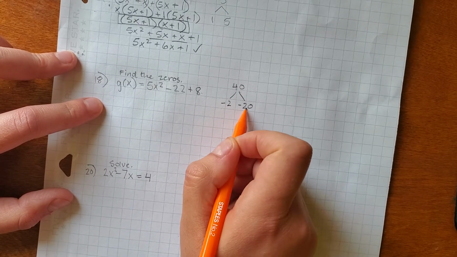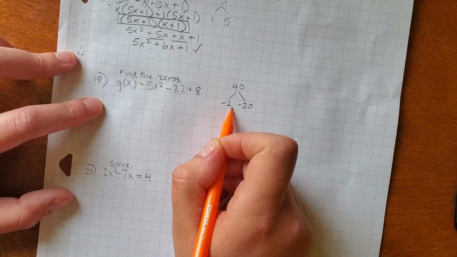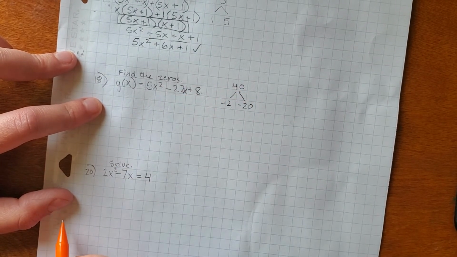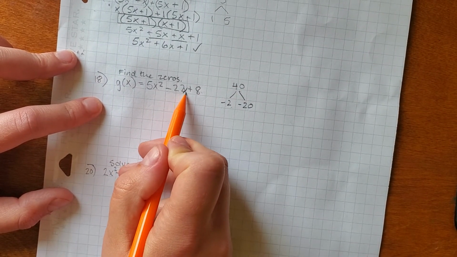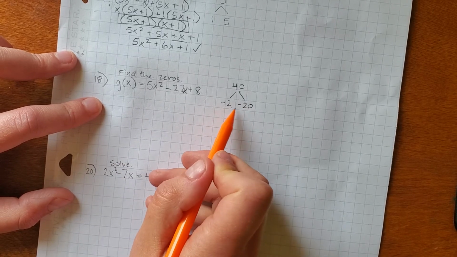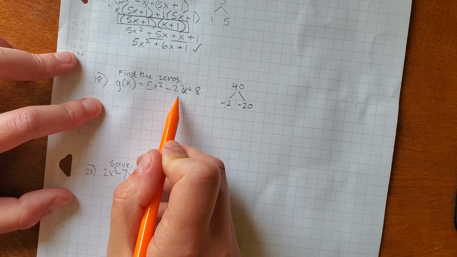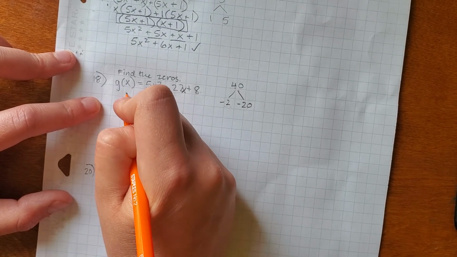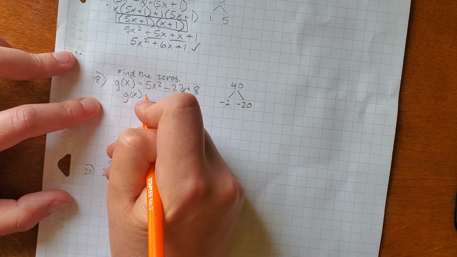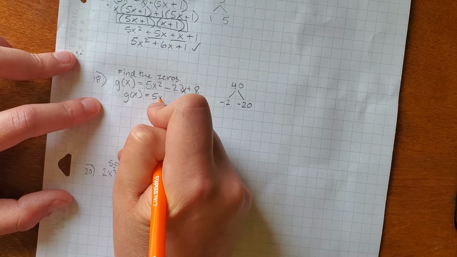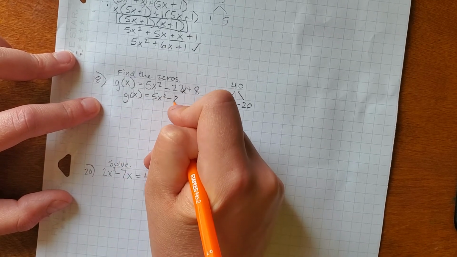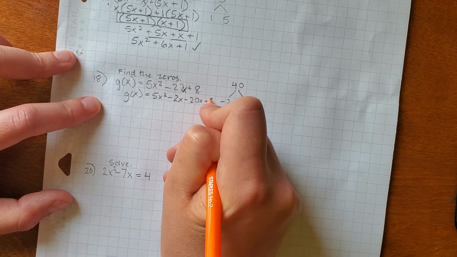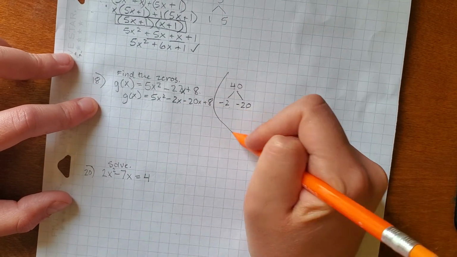So these are the two factors that we are going to, oops, sorry, this is a 22x. I wrote that down wrong. This is what it should be in the book. So these are the two numbers that we're going to split our 22x into. So our next line is going to be g of x equals 5x squared minus 2x minus 20x plus 8. Whoops.